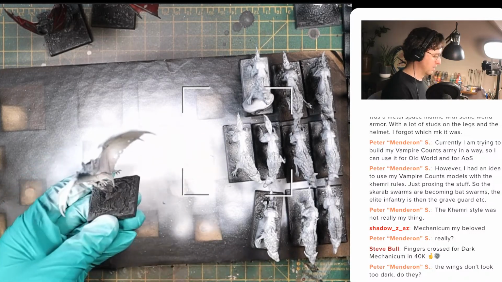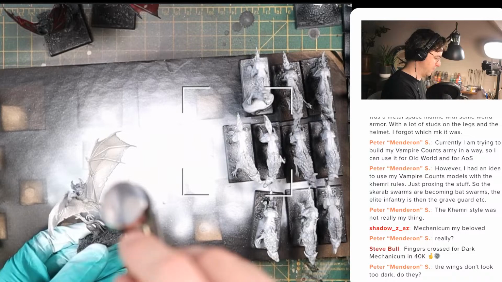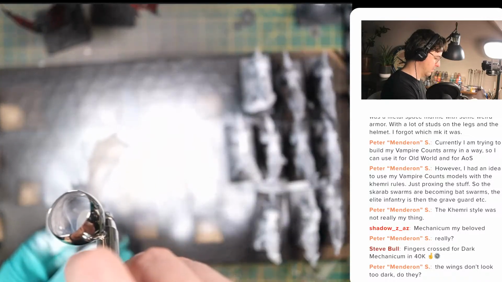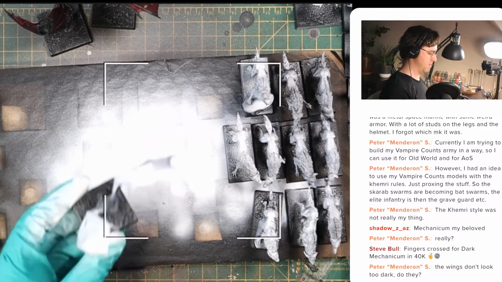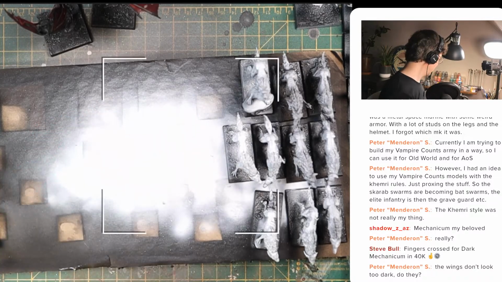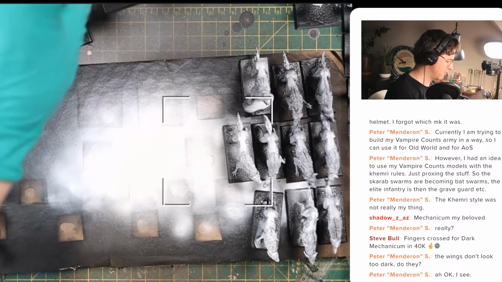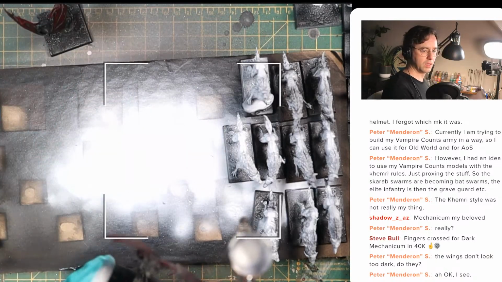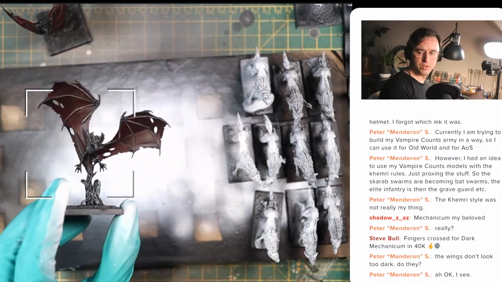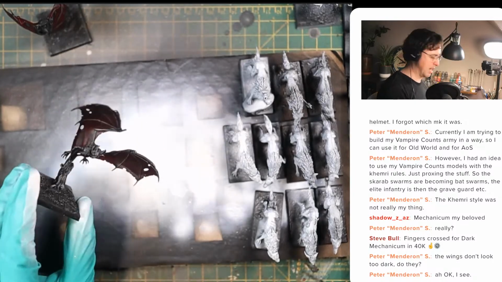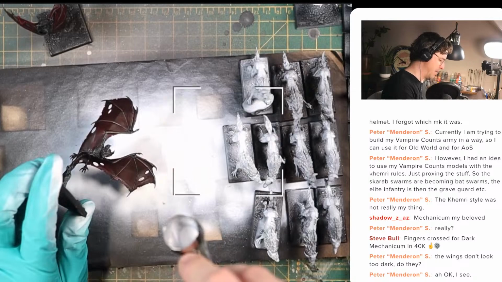So I'm going to hit them with some white. Come back to you in a second. Yeah, you can see there, it's just kind of a very black red. It's almost brown.